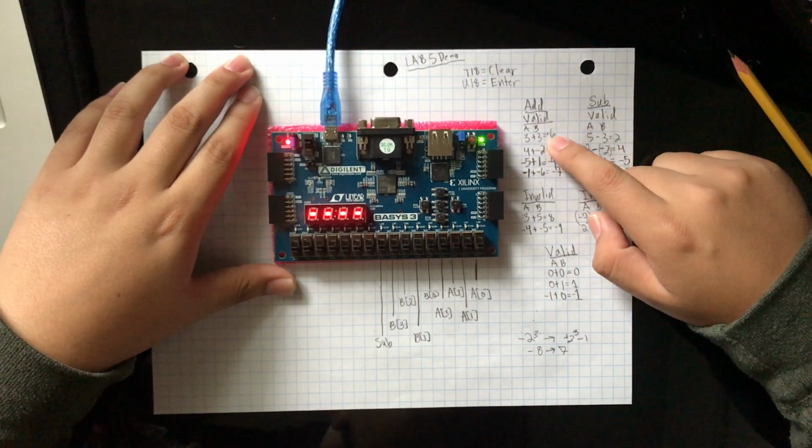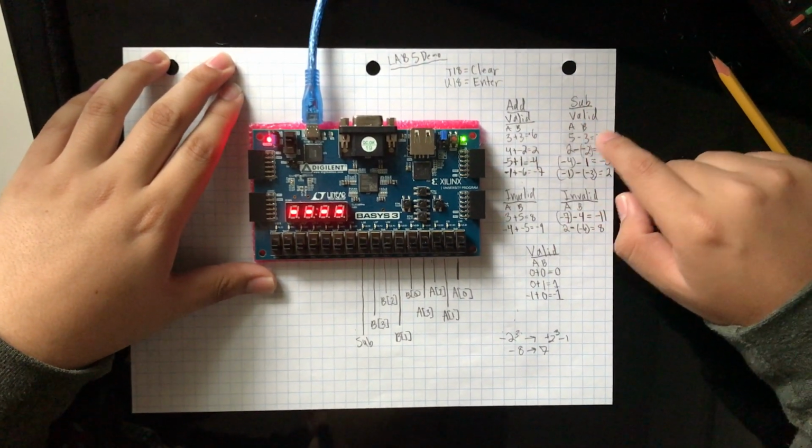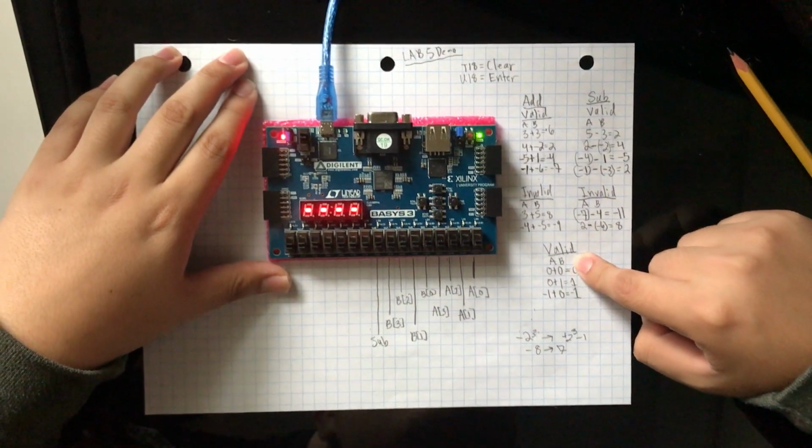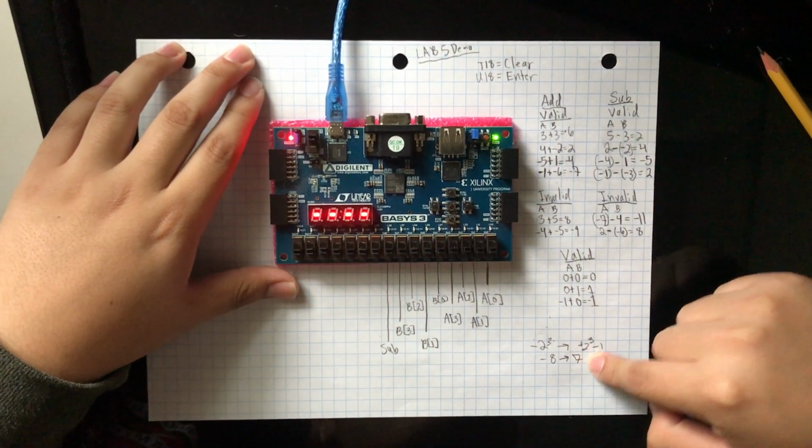These are all my add test cases that are valid. These are all my sub test cases that are valid. And these are the invalid ones. And these are just valid ones. And this is my range of numbers we should get.